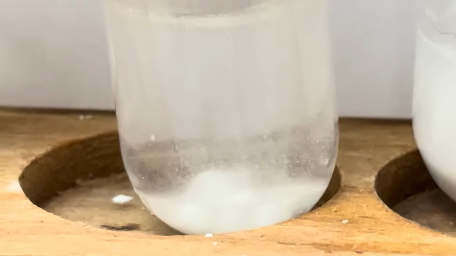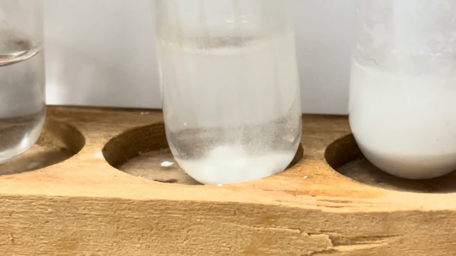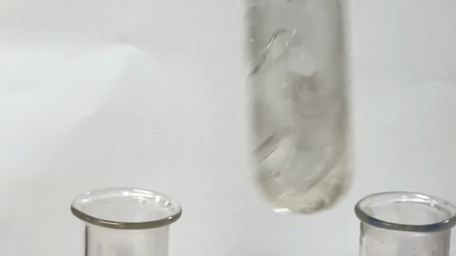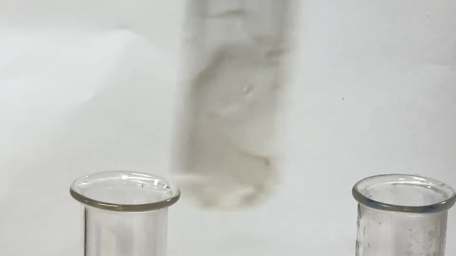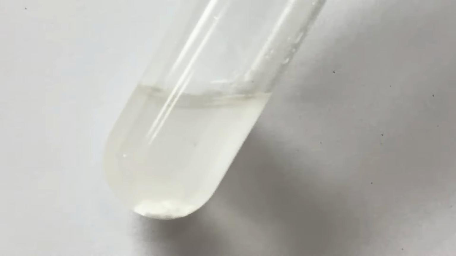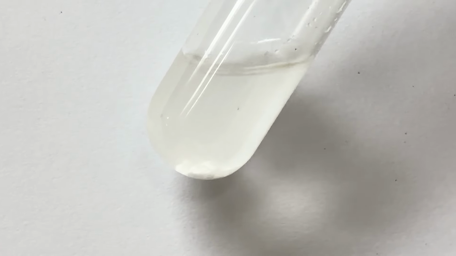There's some bubbles there as it dissolves, I guess. I'm not really sure what that is. That is dissolving, right? I think that's definitely getting smaller.